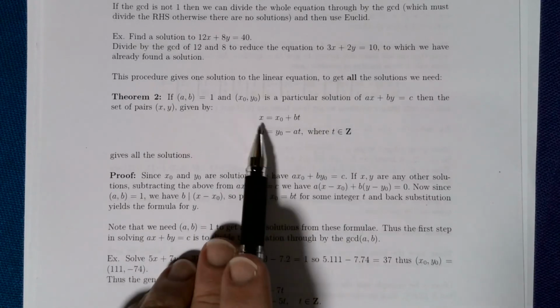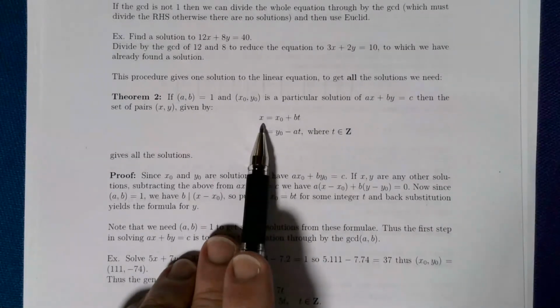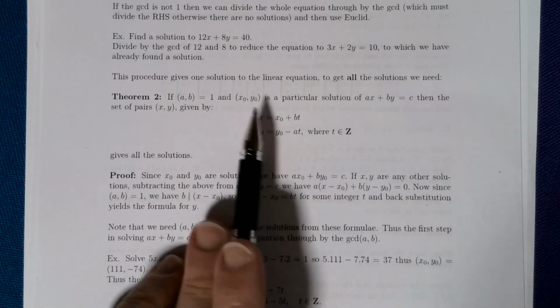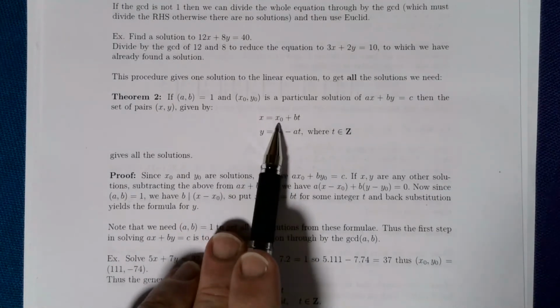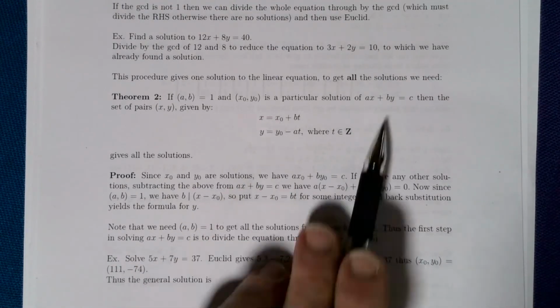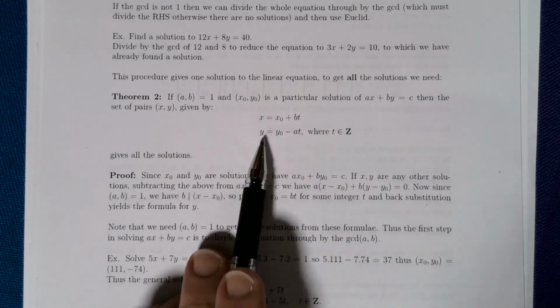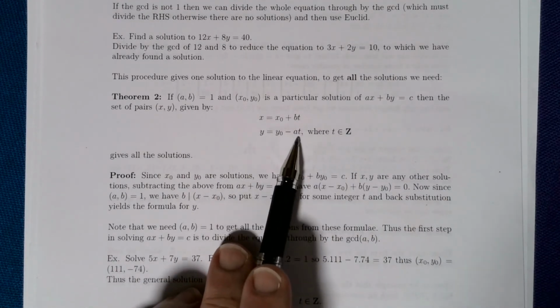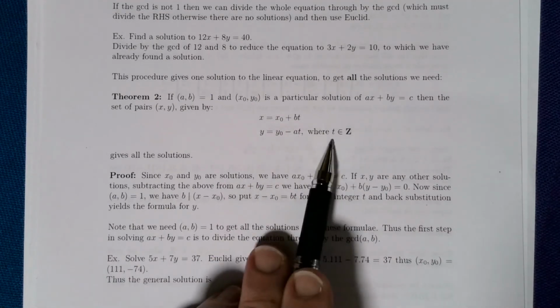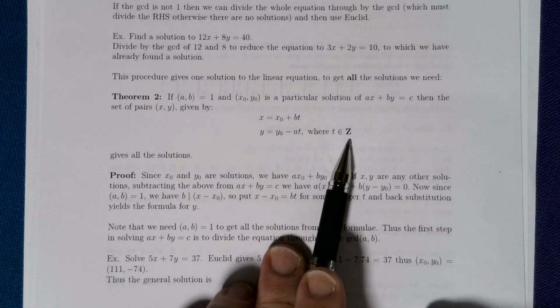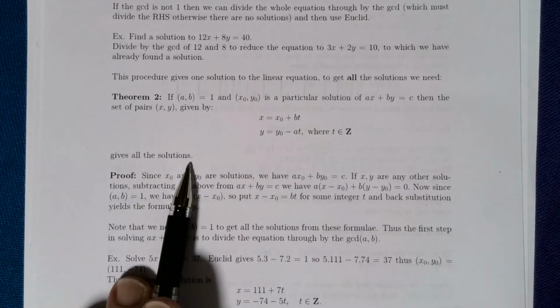So you take x to be x0, the one you get from Euclid's algorithm, your particular solution, plus b times t, and y is y0 minus a times t, where t is any integer you like. And this gives all the solutions.